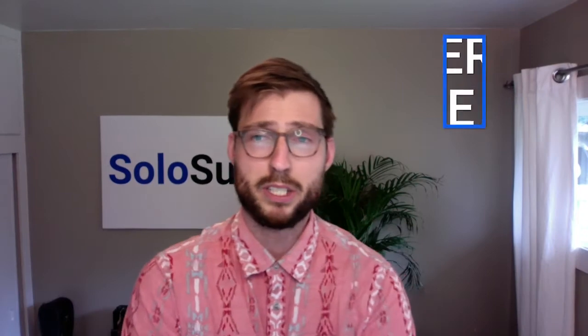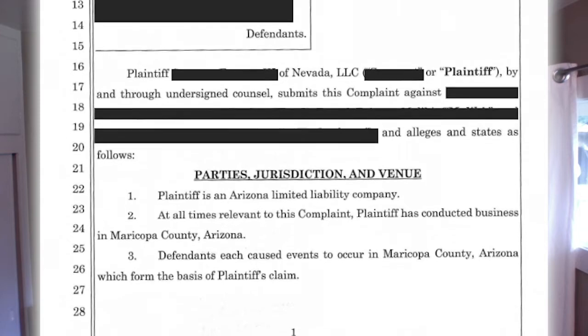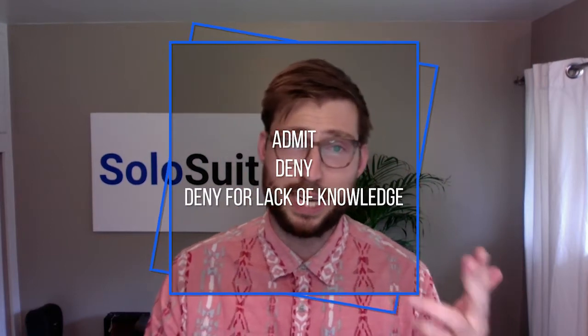So step number two is you respond to all the allegations that are in the complaint document. If you're looking at the complaint, you'll notice that it has a bunch of numbered paragraphs. Each numbered paragraph is a statement the plaintiff is making against you as the defendant. And in the answer document, you respond to that statement in one of three ways. You can admit it, you can deny it, or you can deny for lack of knowledge.